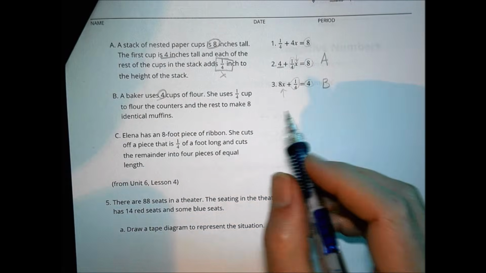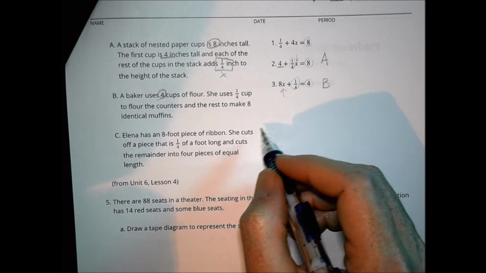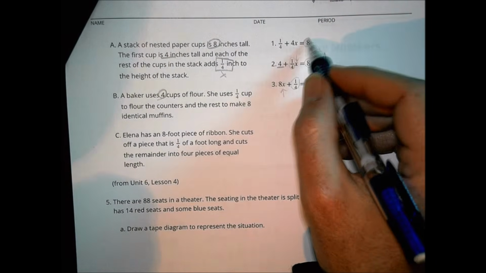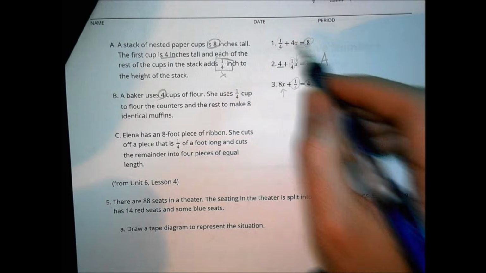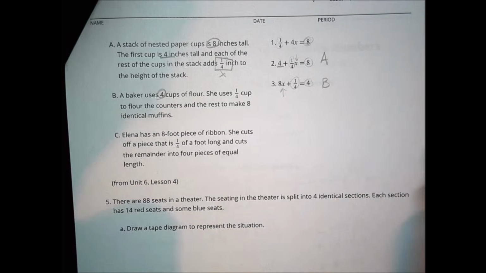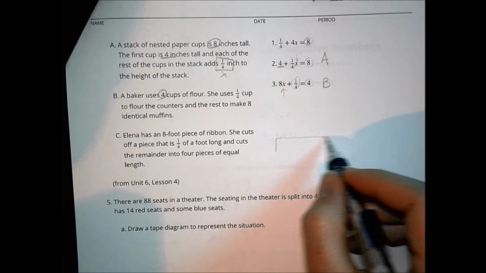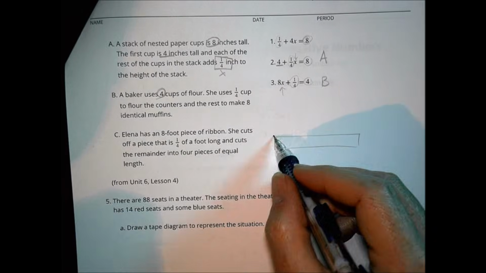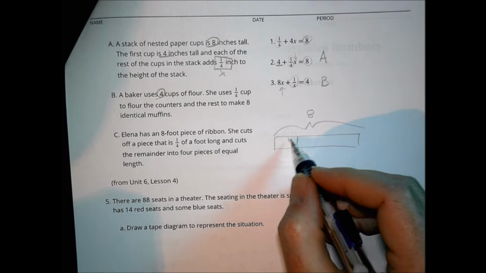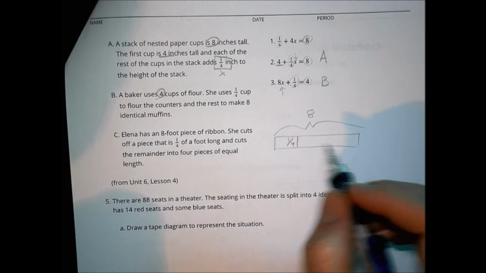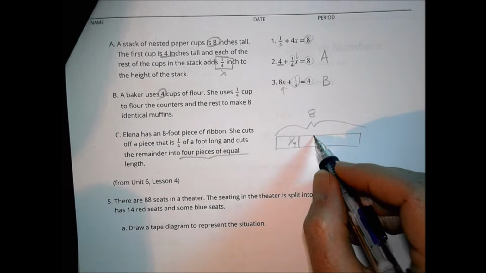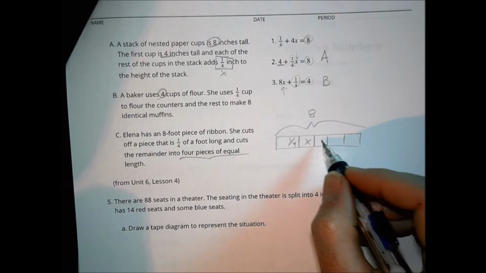And finally, Elena has an 8-foot piece of ribbon. She cuts off a piece that is 1/4 of a foot long, right? So here's 8, and so we're going to cut that into 1/4 there. And then she cuts the remainder into 4 pieces of equal length, right? This is a great one to think about as a tape diagram. So if you have your length, and we know we have 8 here, she cuts off a piece that's 1/4 long. There's 1/4. And whatever's left, she cuts into 4 pieces of equal length. So we have 1, 2, 3, 4, and they're all the same.